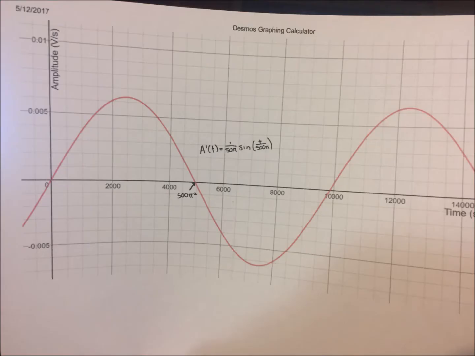The second graph shown is the derivative. On this graph, the value of 500 pi squared is 0 on the y-axis. This is not only proof of the answer from part B being correct, but also proof that a derivative is equal to the instantaneous rate of change of the original function. This is a fundamental rule in calculus.